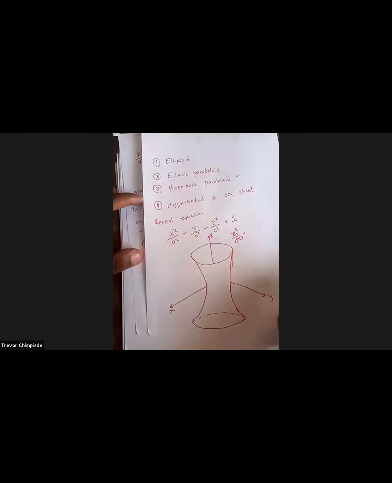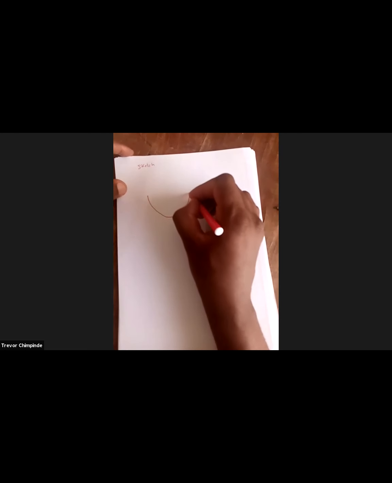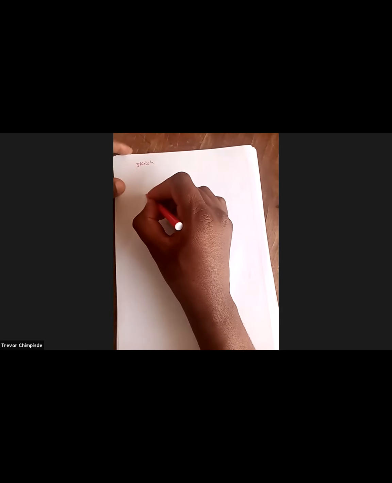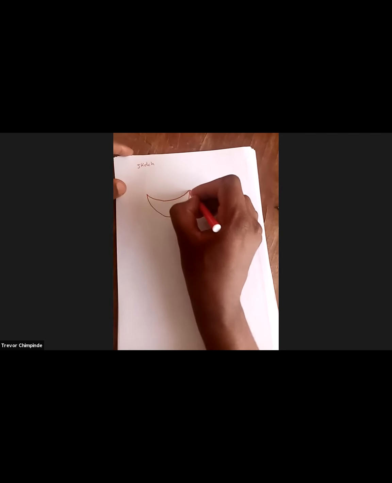Okay, so I was trying to sketch the hyperboloid of two sheets. So let me sketch it first, then I include the axis. So it will look like this. So it will come in two, hence the name two sheets.